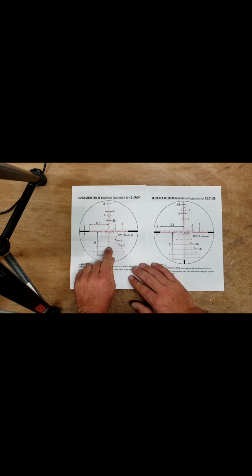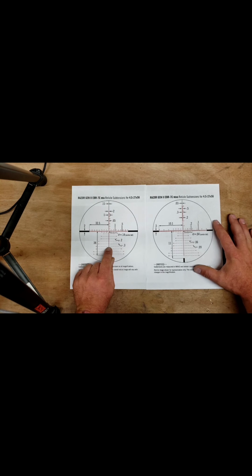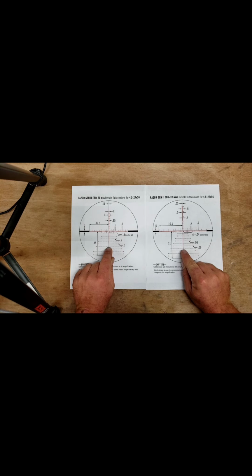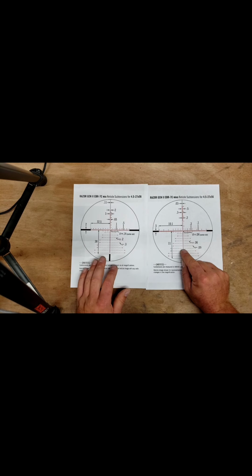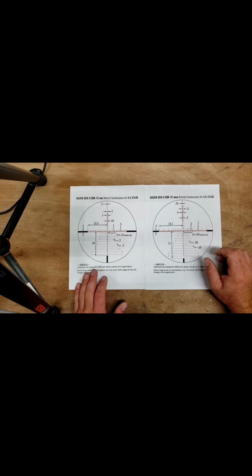I could hold this point on the target and I would hit the target. If I was using the milliradian based reticle, then I would hold 7.3 mils, which would be approximately right there. As you can see, in use, it is very similar, if not identical. But we're simply dealing with different angular numbers.